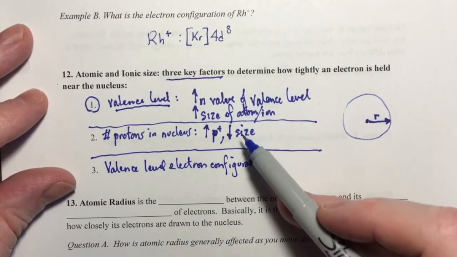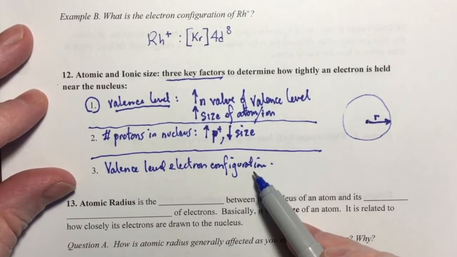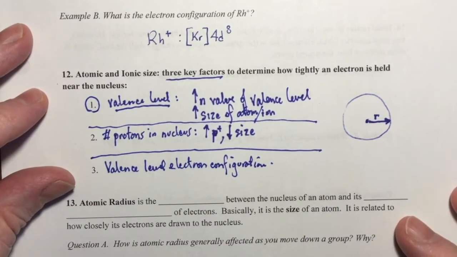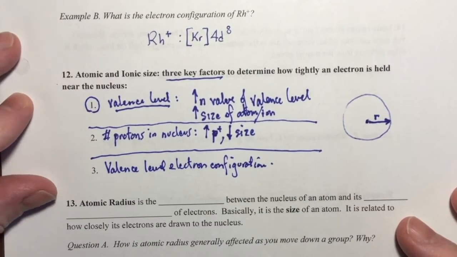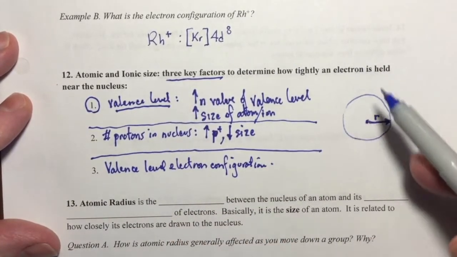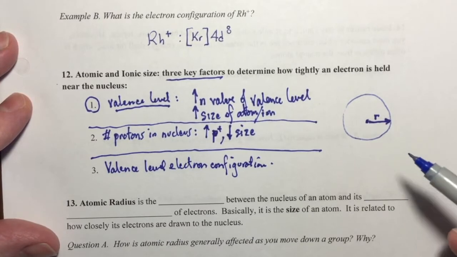And if factors 1 and 2 are tied, we go on and talk about the electron configuration in the valence level. Okay? So those are the three key factors that are going to determine how tightly the electrons are held near the nucleus, and therefore the size of an atom or ion.